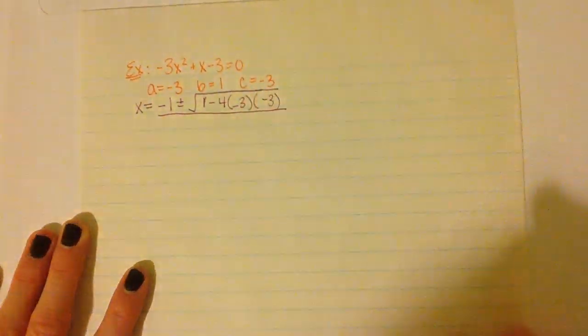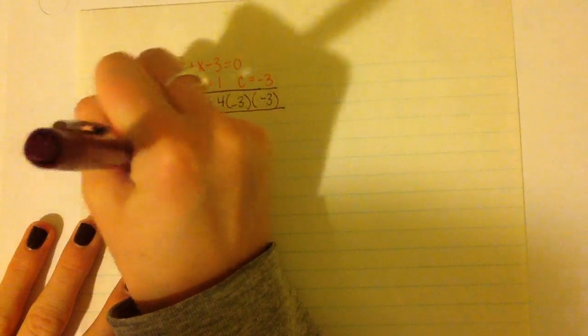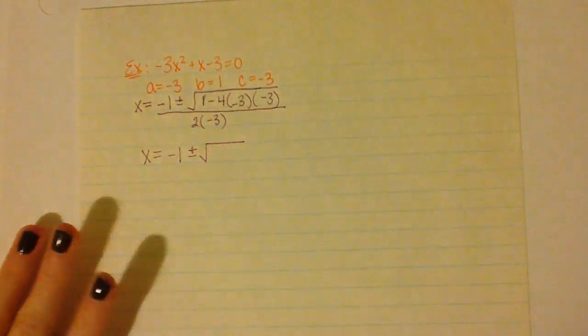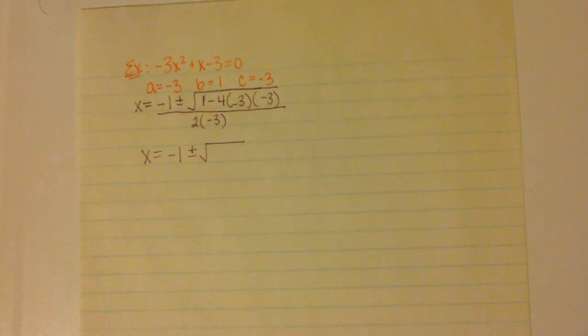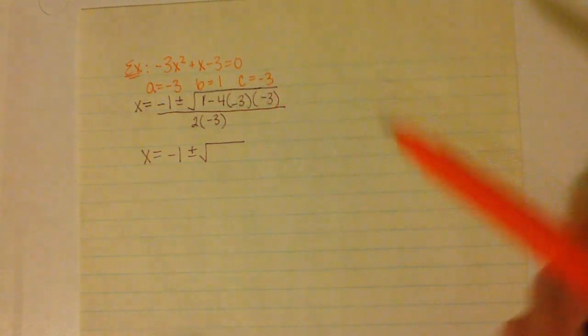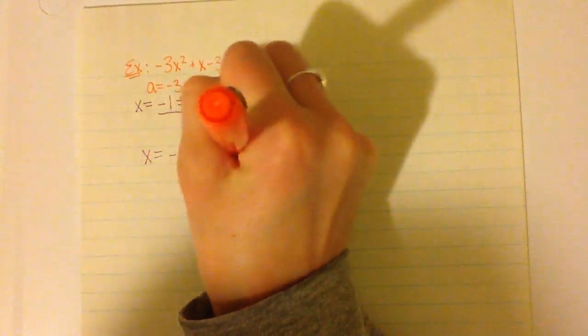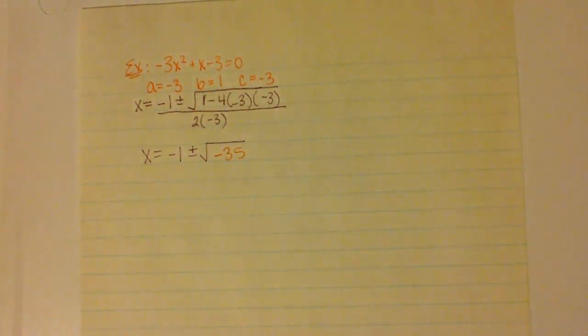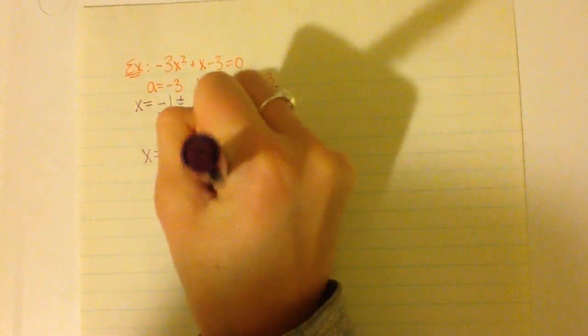And all of this is over 2 times our a, which is negative 3. So if we simplify this, we get x equals negative 1 plus or minus the square root of, if you take 1 minus 4 times negative 3 times negative 3, you get negative 35. And that is over 2 times negative 3, which is negative 6.